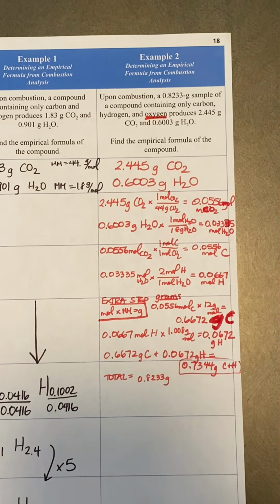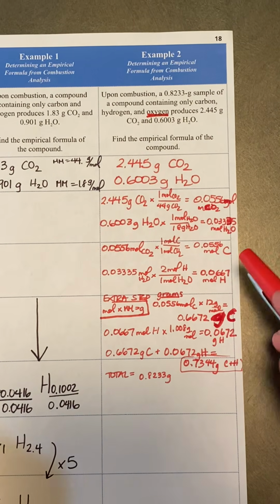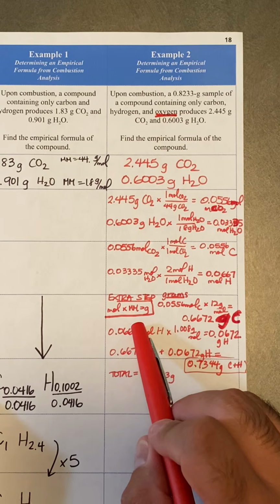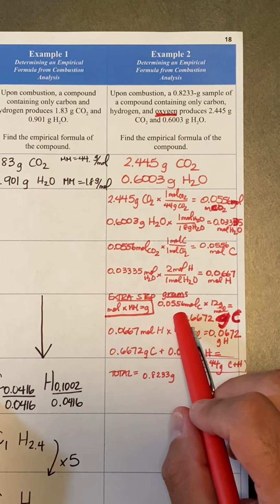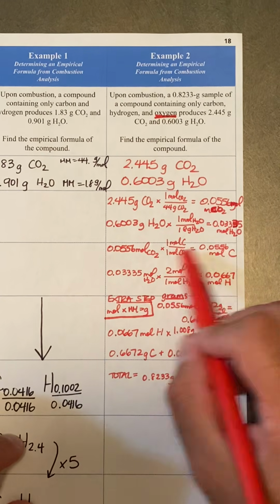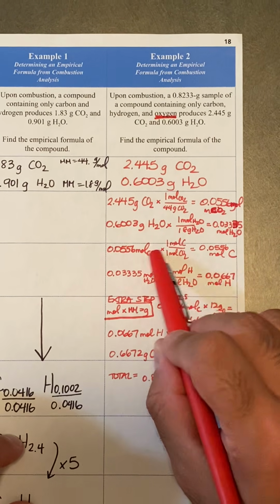I have to figure out how much oxygen I have in this compound. So here's my extra step. I have to convert moles to grams by multiplying by the molar mass. So 0.0556 moles of carbon now. Now these moles are moles of carbon. They're not CO2 anymore because I converted them.